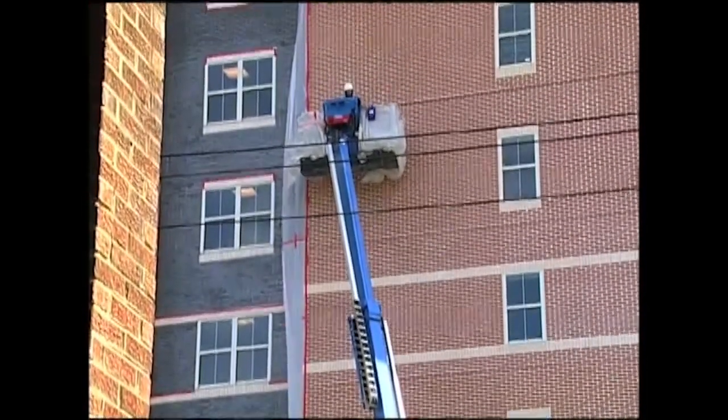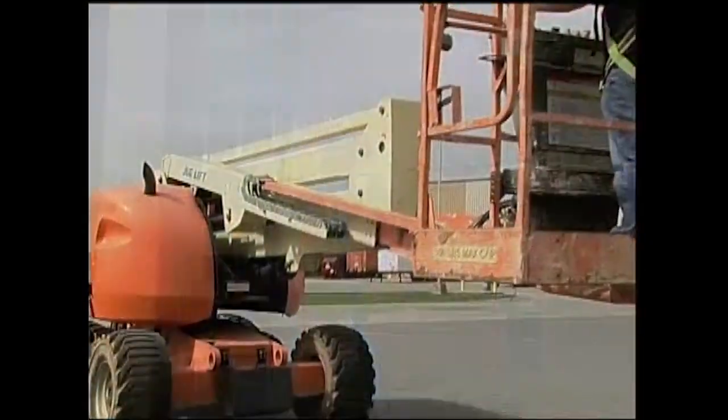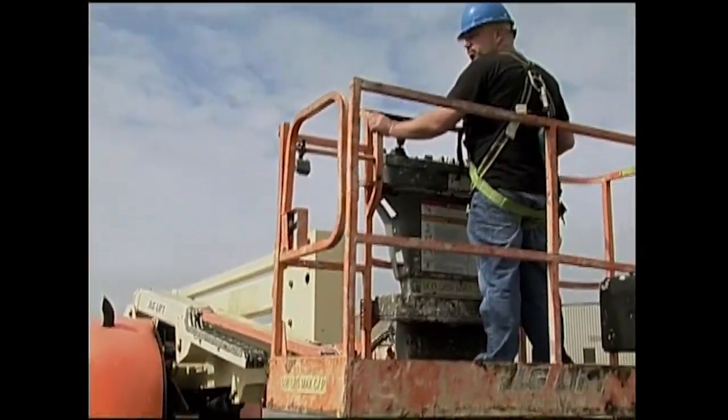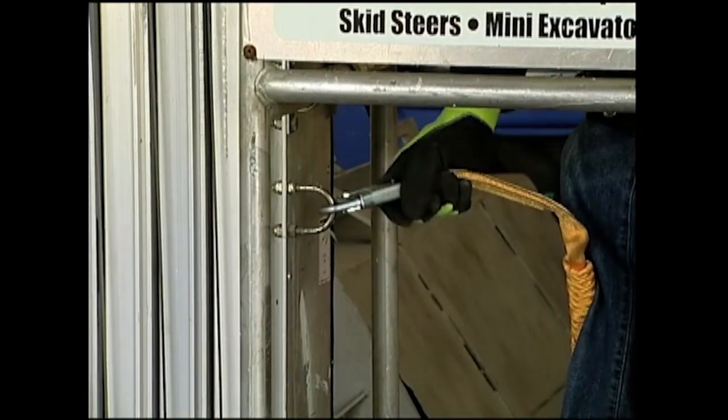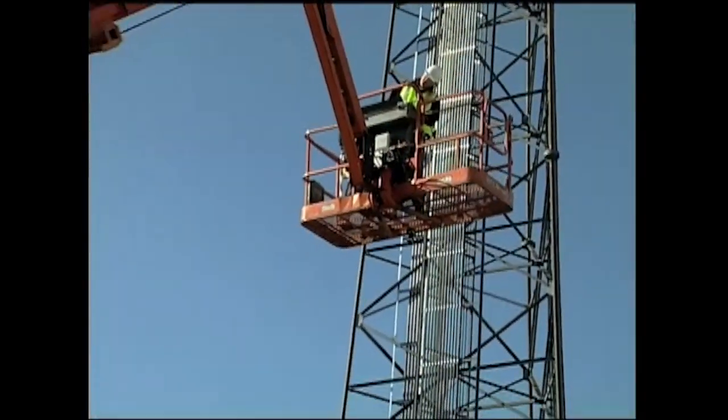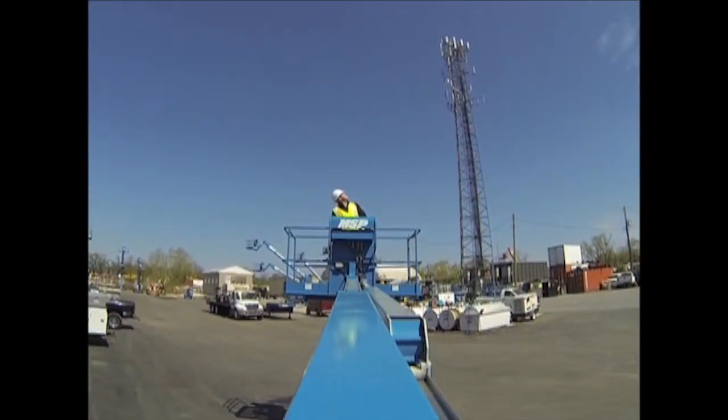When your work requires you to go above and beyond, aerial lifts can make your job a lot easier. And with the proper training and safety precautions, you can avoid the hazards that can come with working off the ground.